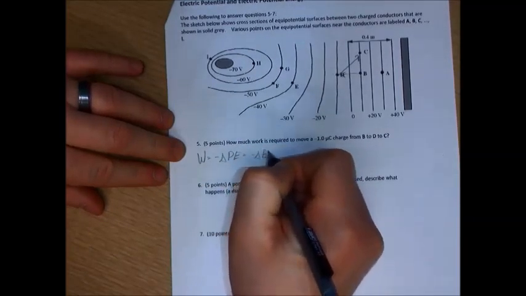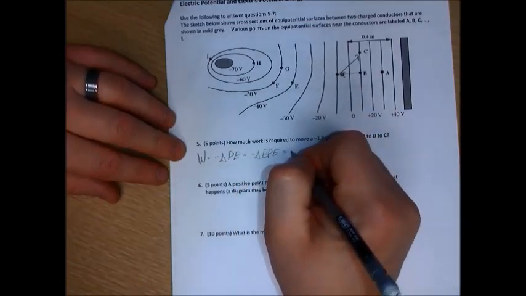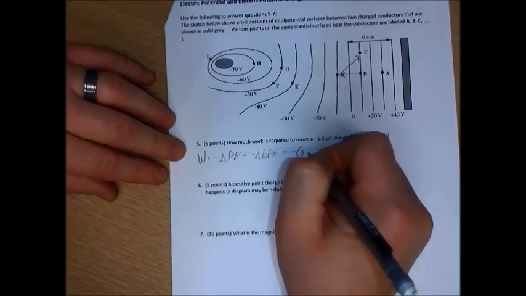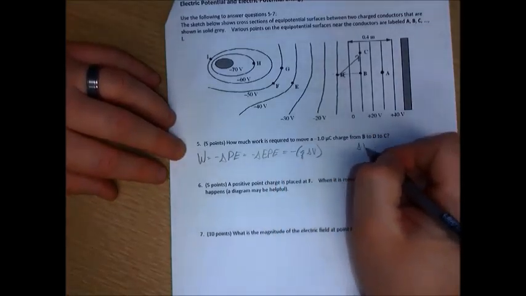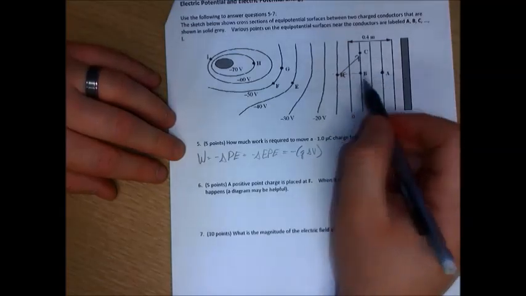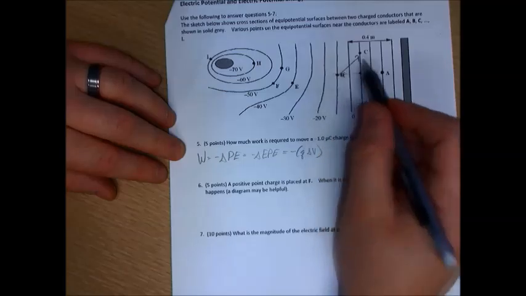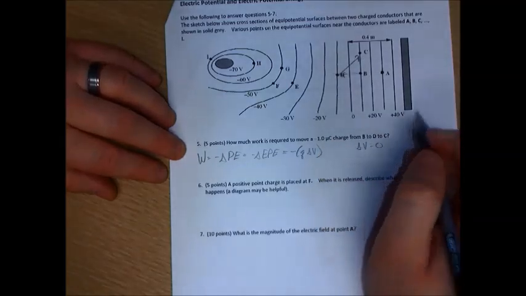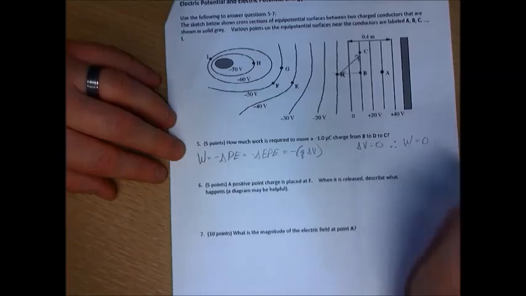In this case, it equals negative change in electric potential energy, which then we know the electric potential energy is equal to negative Q delta V, but delta V equals 0 because we go from, I guess that's 10 volts to negative 10 volts back to 10 volts. So delta V equals 0, therefore work equals 0.